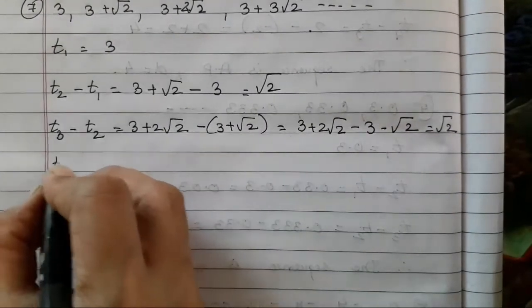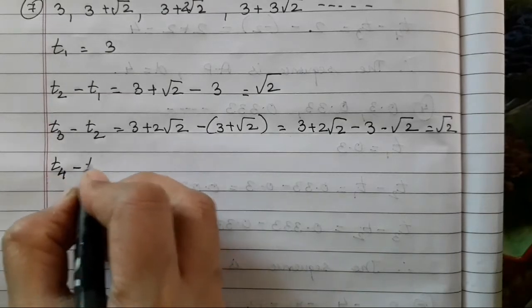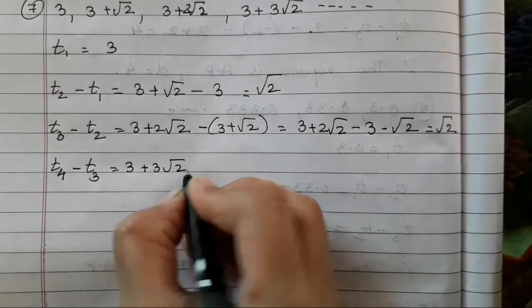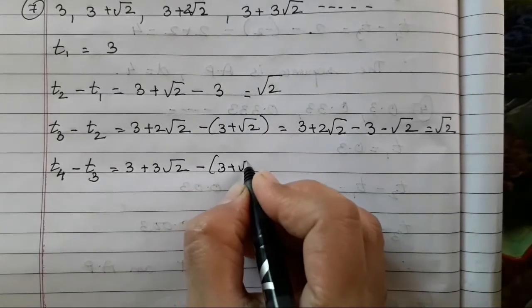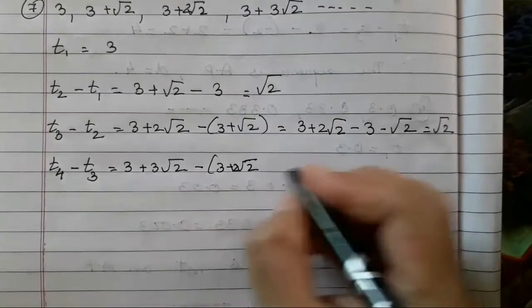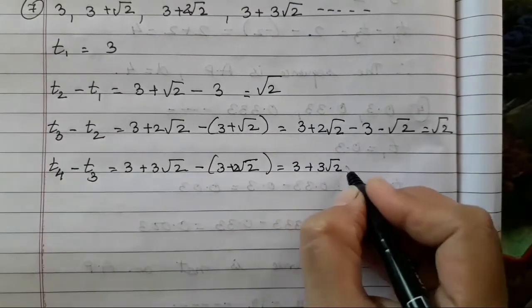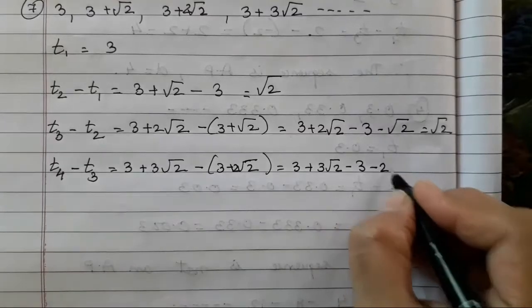Okay, T4 minus T3: 3 plus 3 root 2 minus (3 plus 2 root 2), which is 3 plus 3 root 2 minus 3 minus 2 root 2.